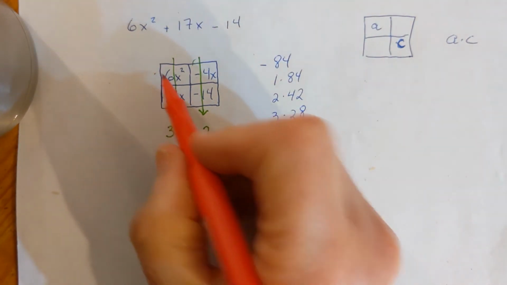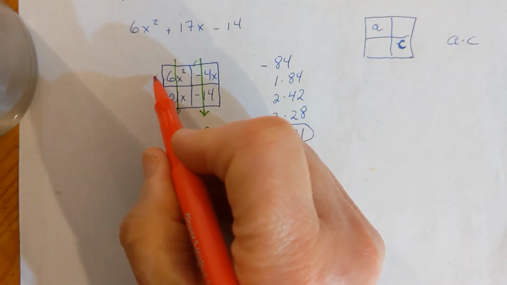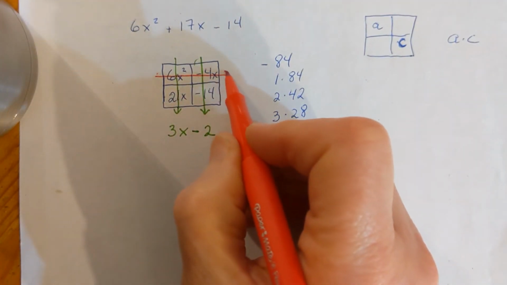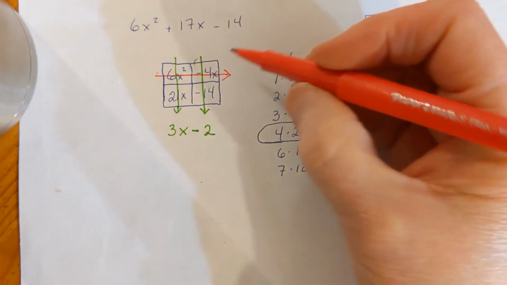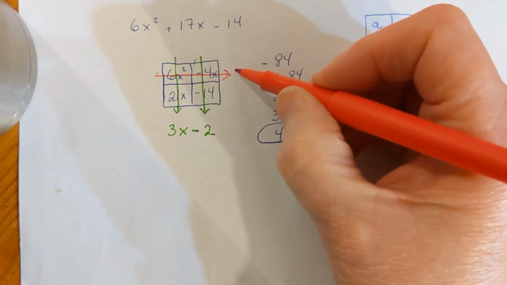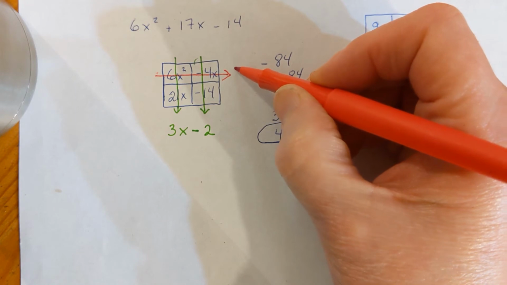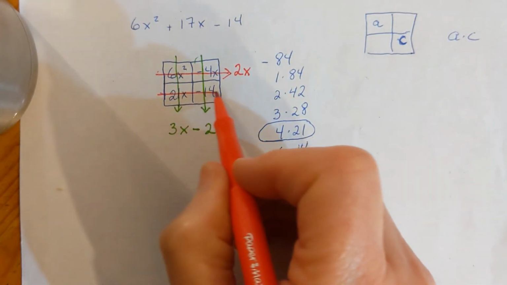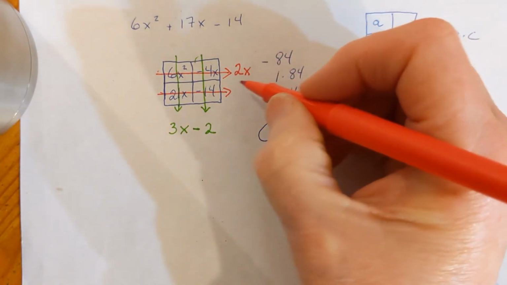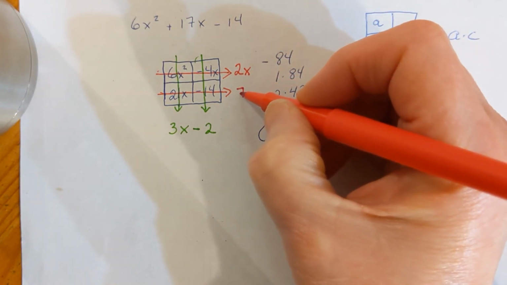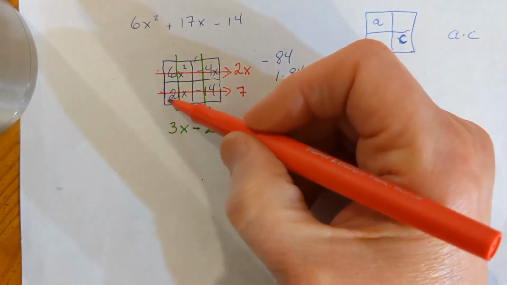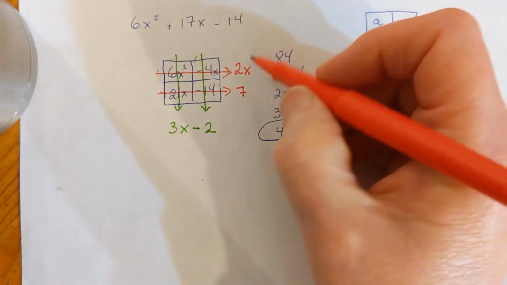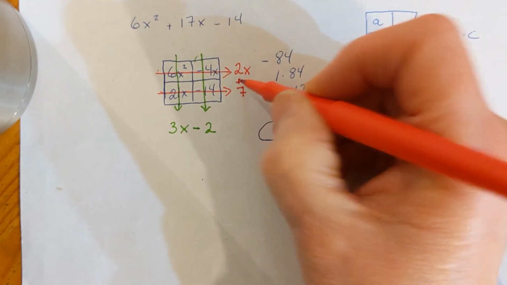And I'm going to factor out my greatest common factors in the rows. And in this first row, I can factor out a 2x. In the second row, I can factor out a 7. Because the first term here is positive, it's going to be plus between them.